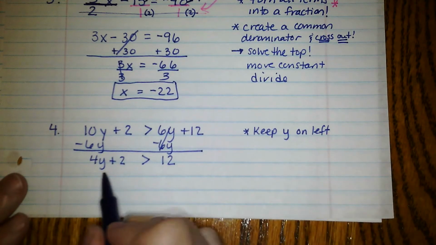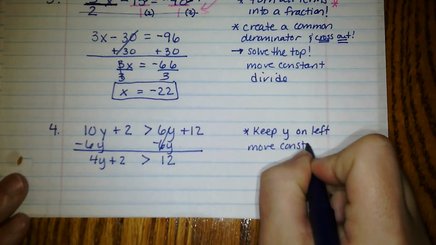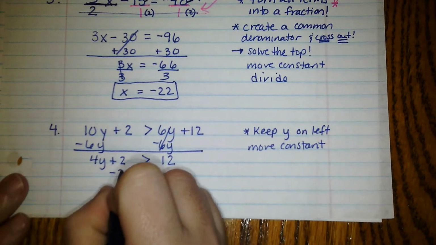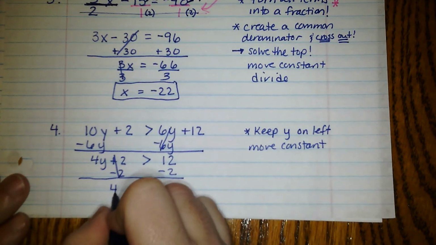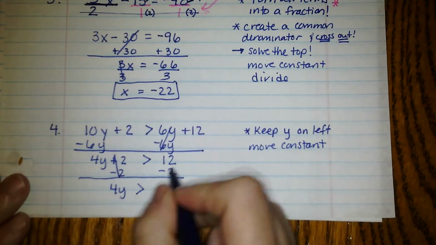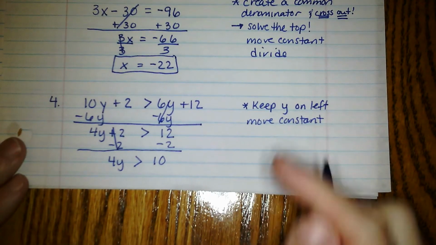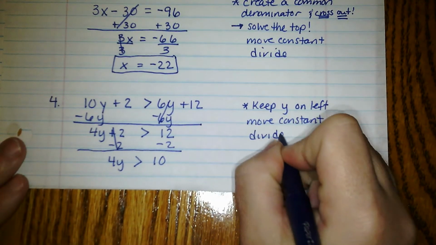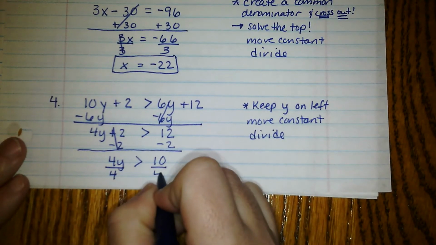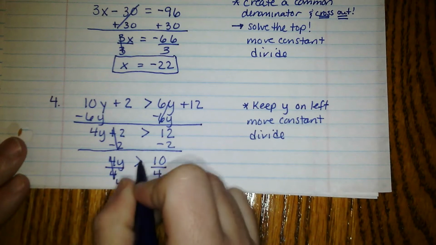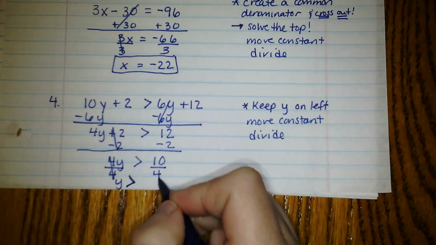After you keep your y on the left, which we did, now we're going to move the constant. So we're going to subtract 2 on both sides. Notice the symbol hasn't changed at all. And then we are going to divide by 4. When we divide by 4, it's positive. When we divide by a positive, our symbol stays exactly the same. I think this is 2.5.